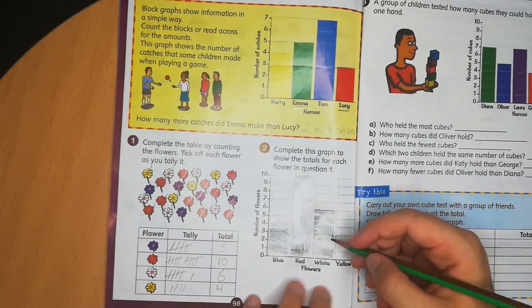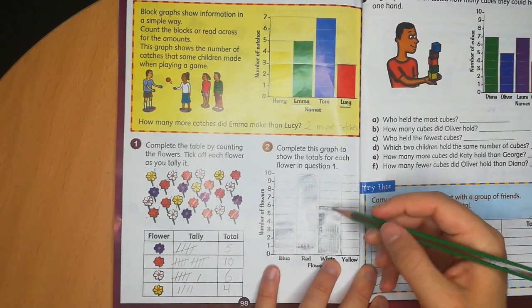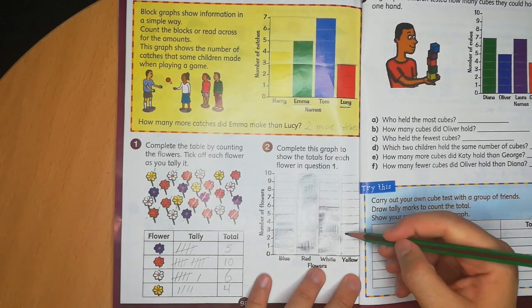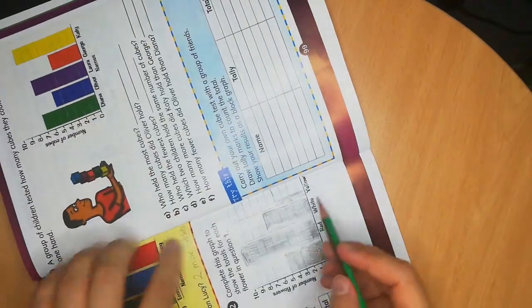Yellow flowers, 4. So we start at 4, and we color. So how many yellow flowers? 4.